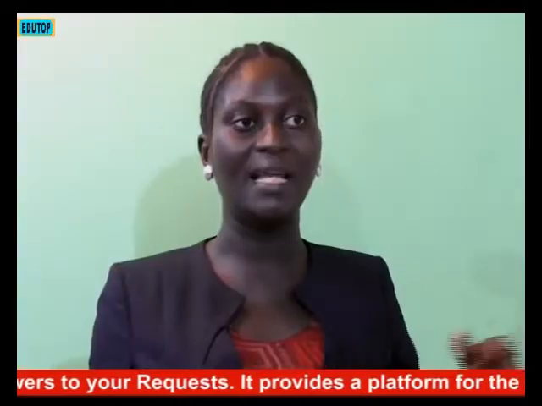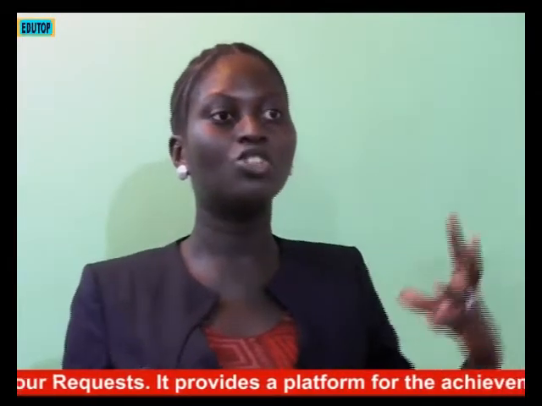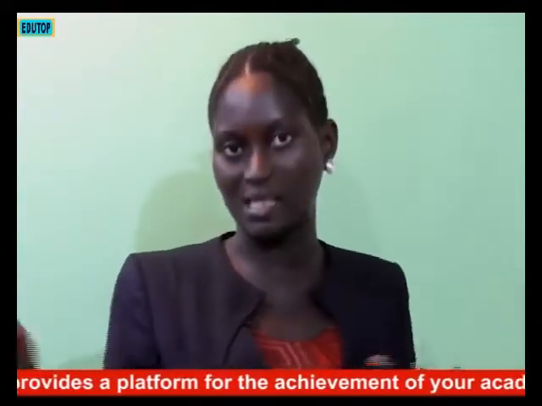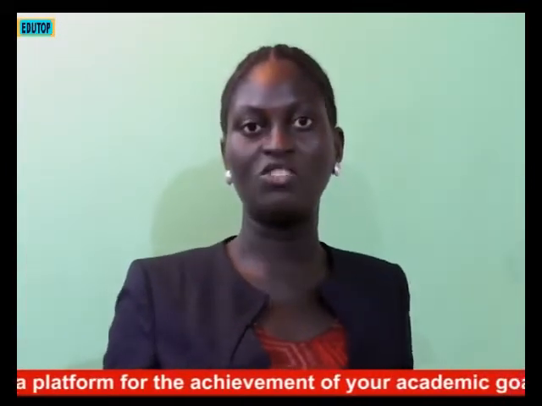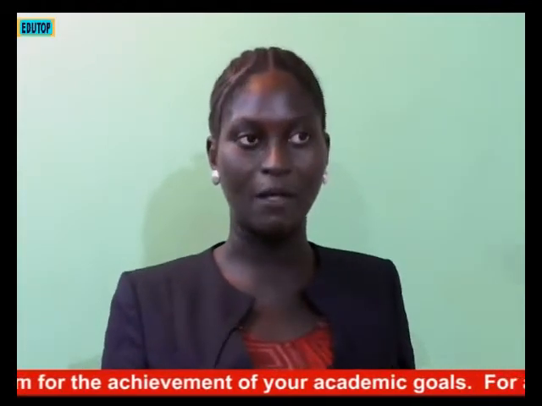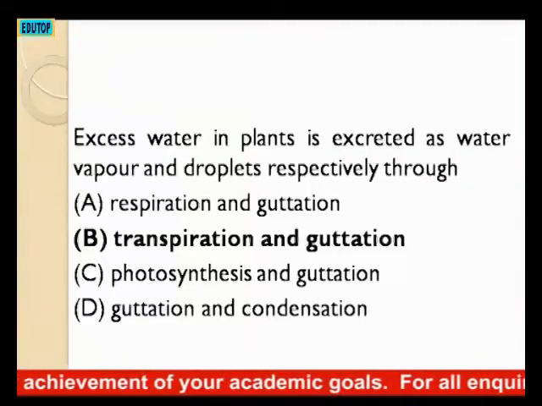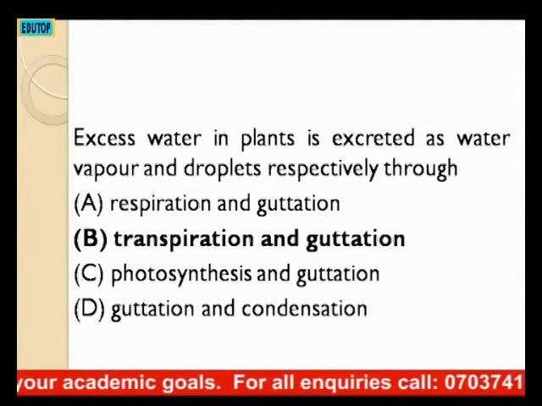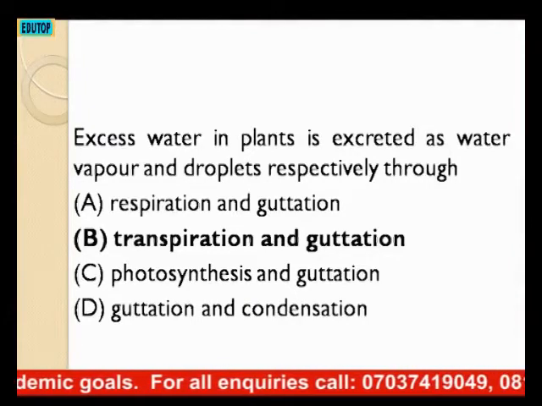Respiration in plants and animals occurs when you have exchange of gases, so that rules out option A. Respiration and guttation, no. Excess water will not be removed by respiration.